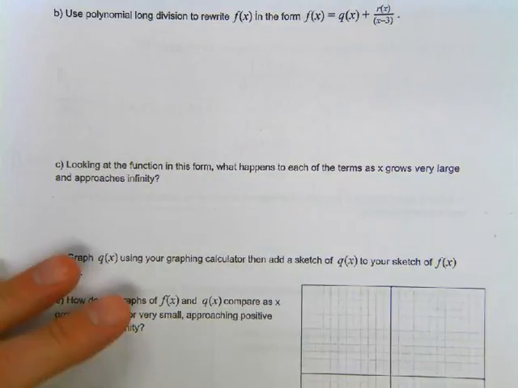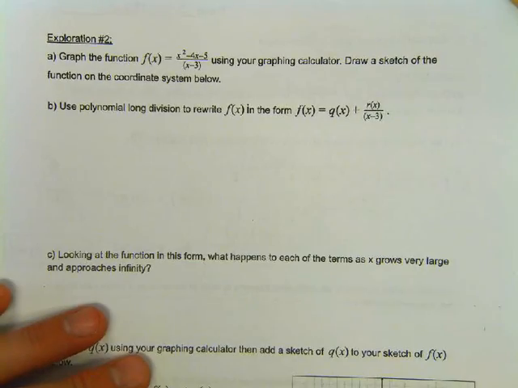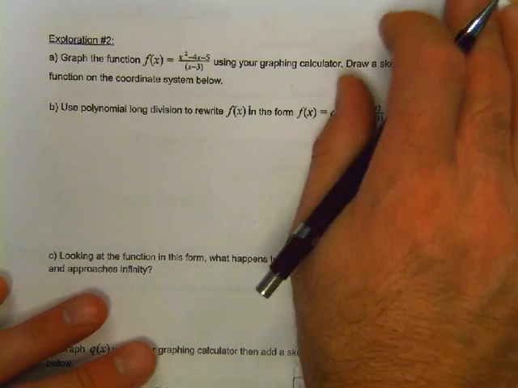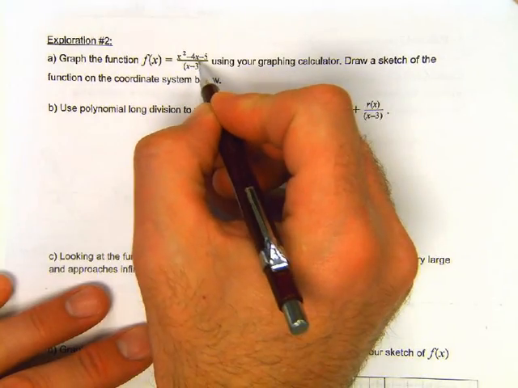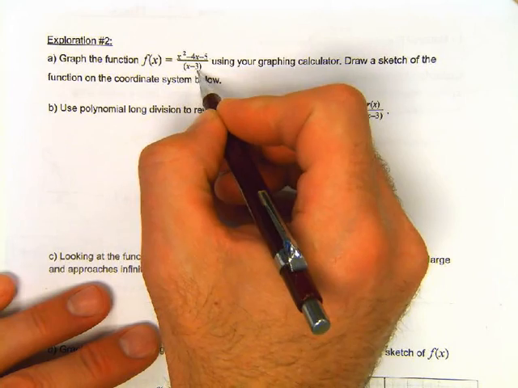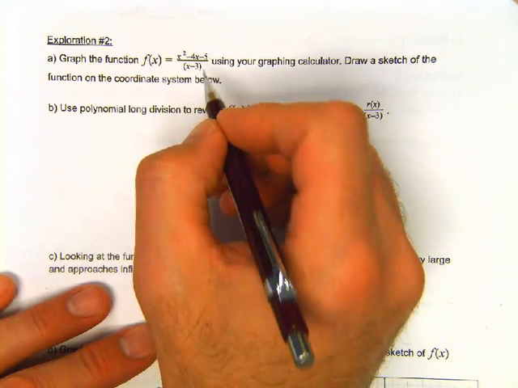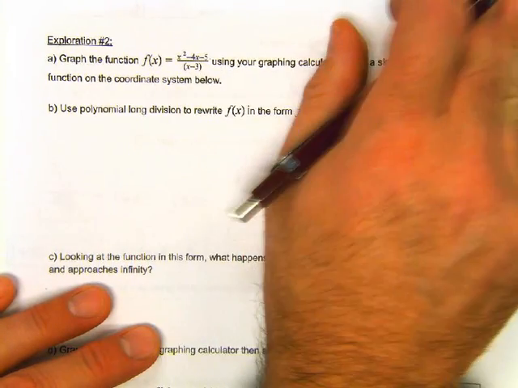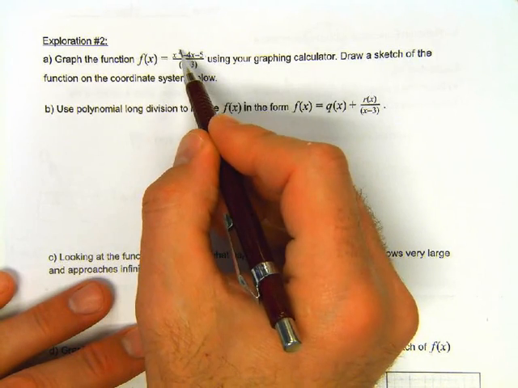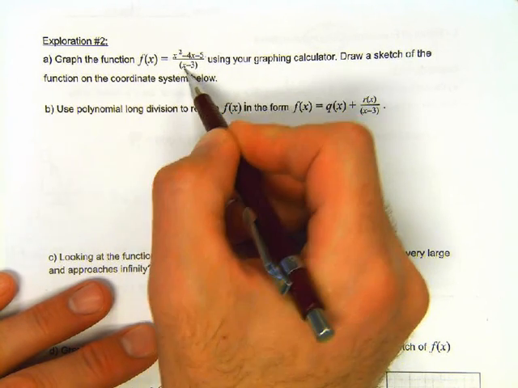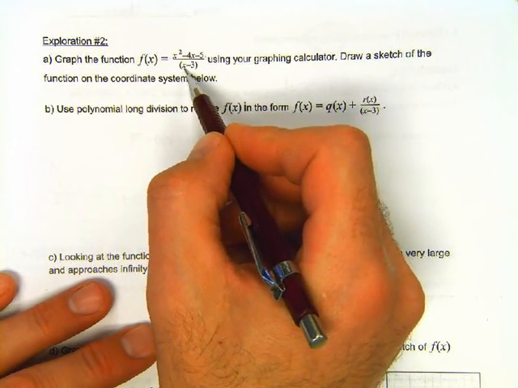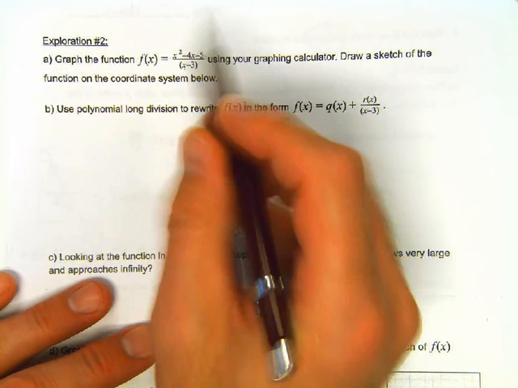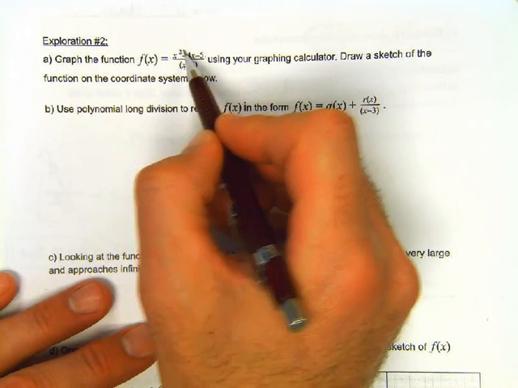All right, let's flip the page. All right, here is a function, x squared minus 4x minus 5 divided by x minus 3. Before we graph this on your calculator, what do you notice about the degree of the numerator compared to the degree of the denominator?